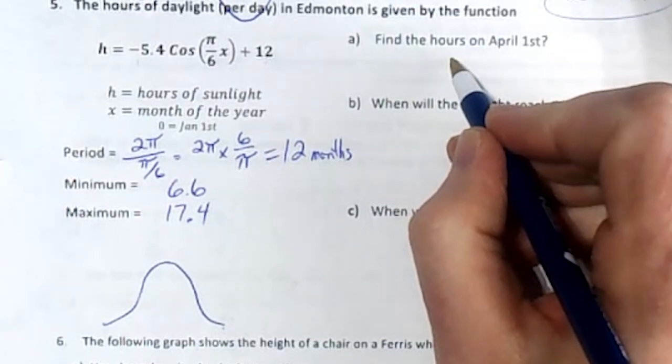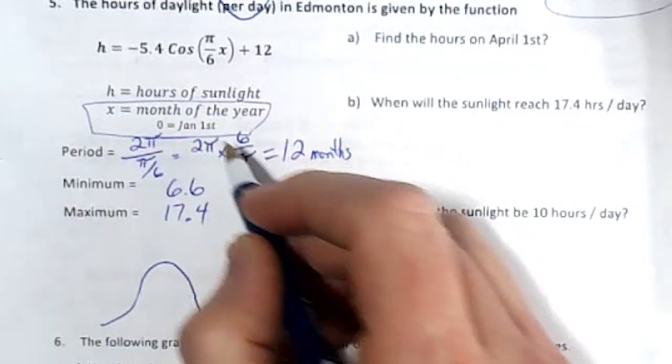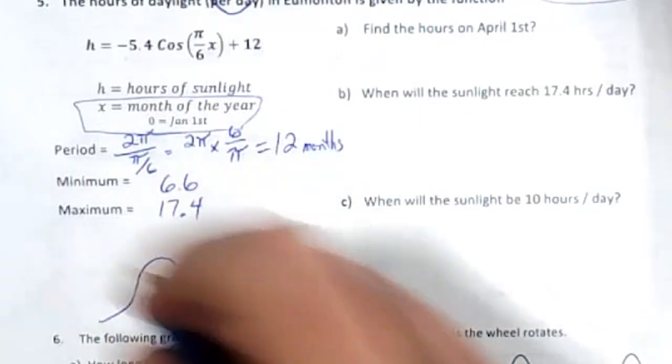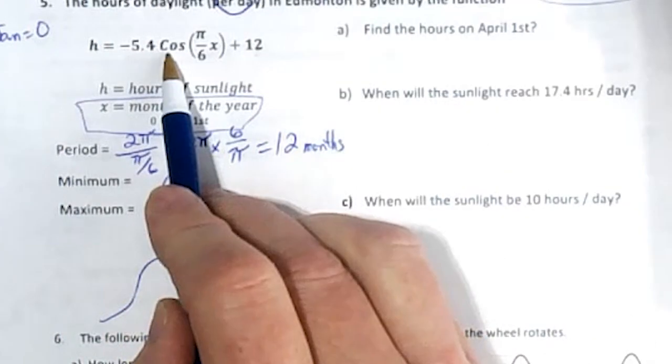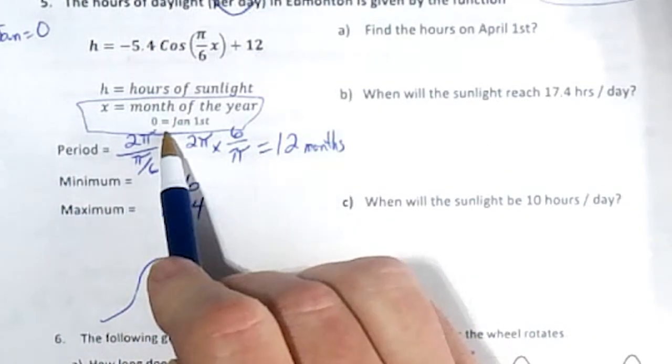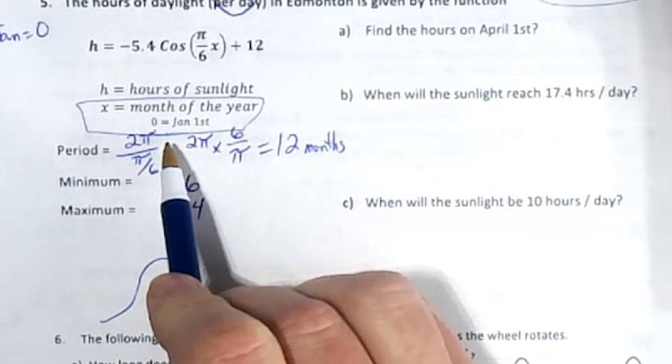So find the hours on April 1st. Now, let's make a little chart here. A sine or cosine graph as well, sine graph, they always start with 0, and it makes sense that January is first on the graph, which means January is 0, 0 to 1.